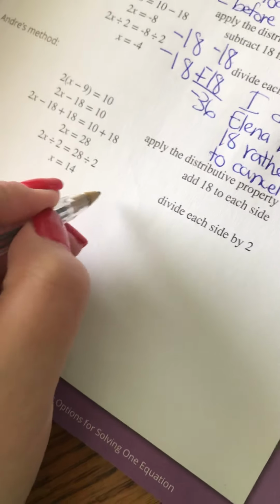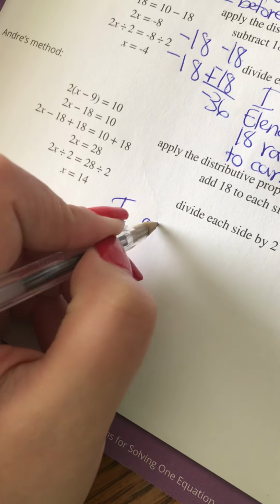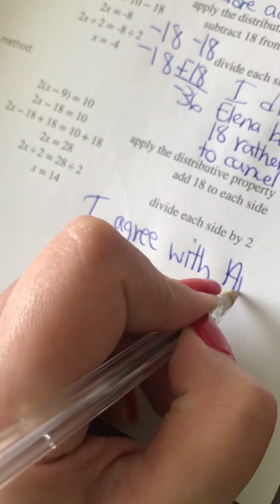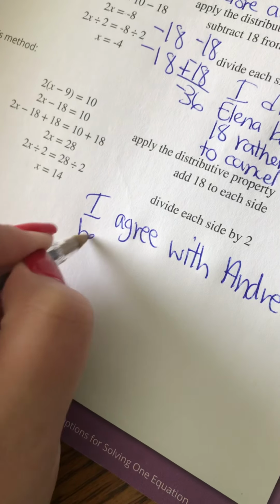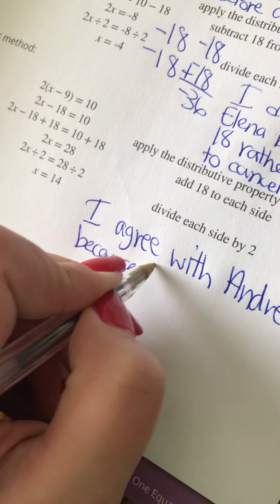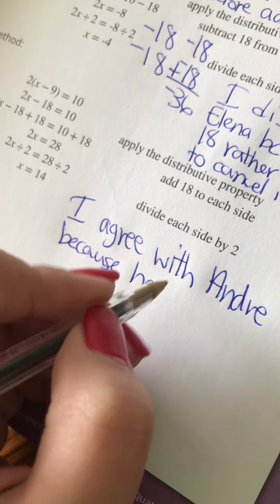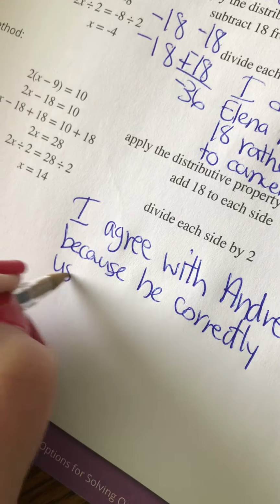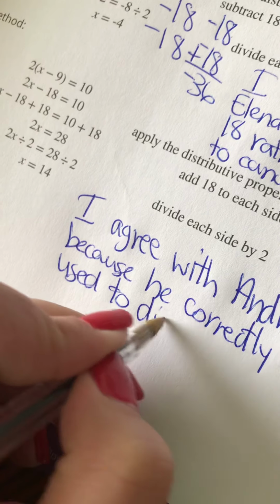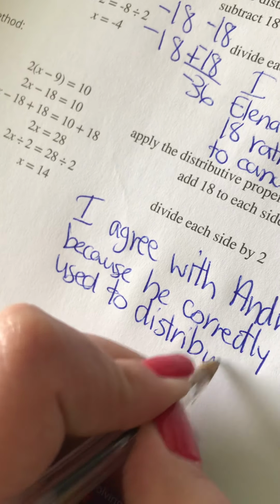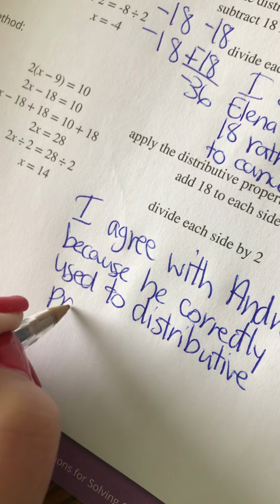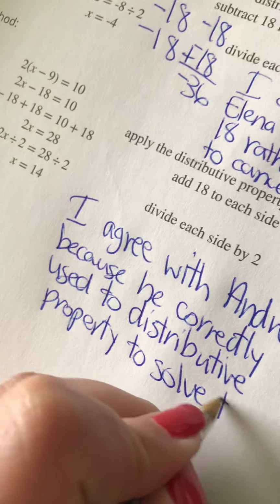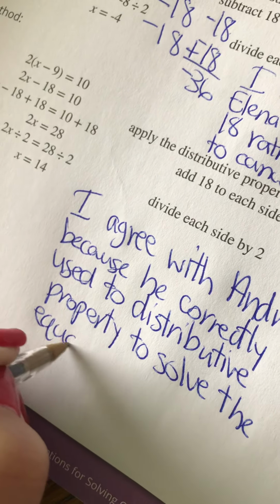So I agree with Andre because he correctly used the distributive property to solve the equation.